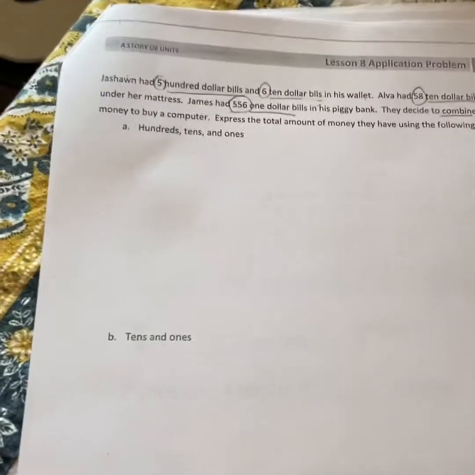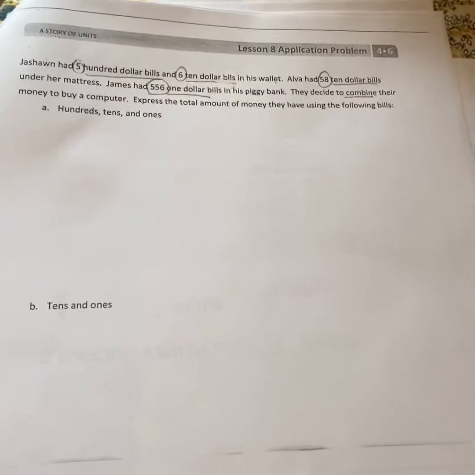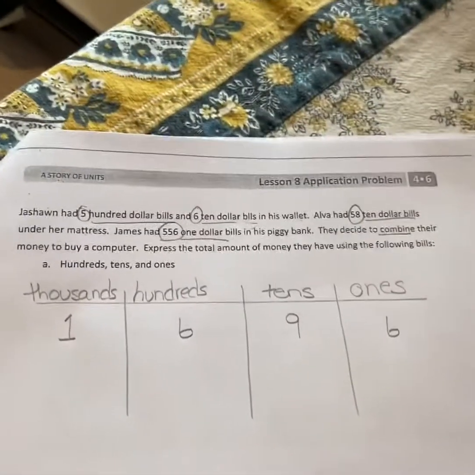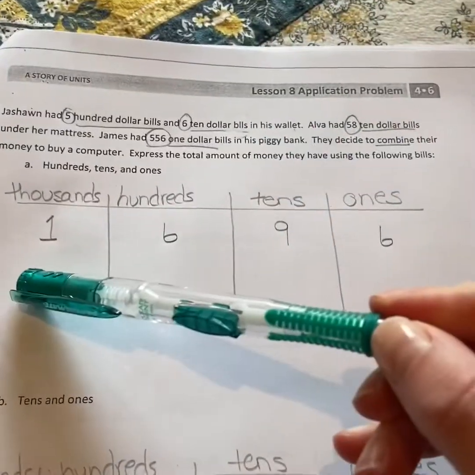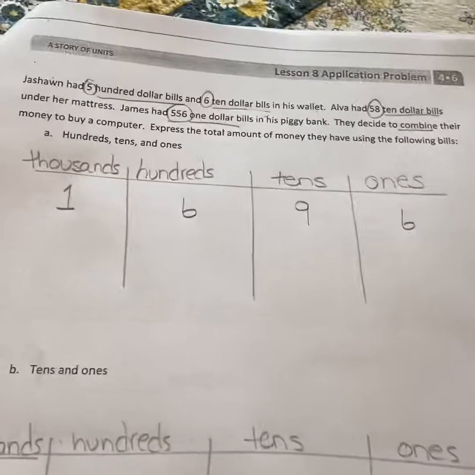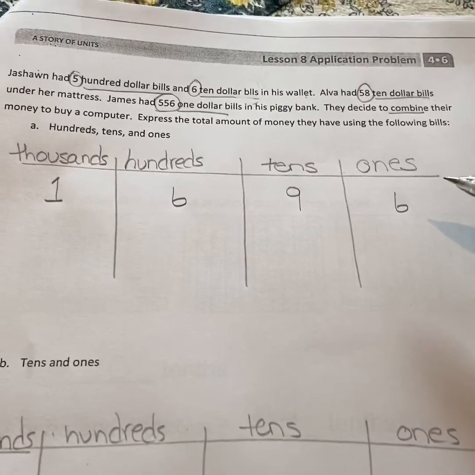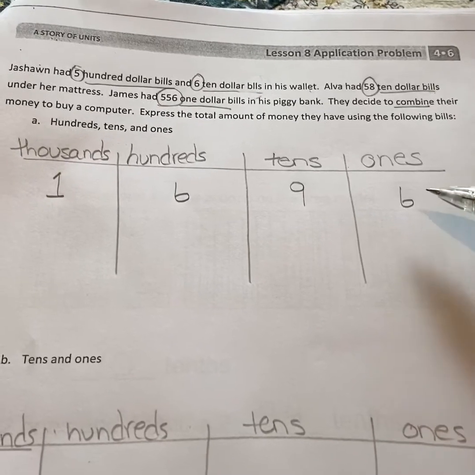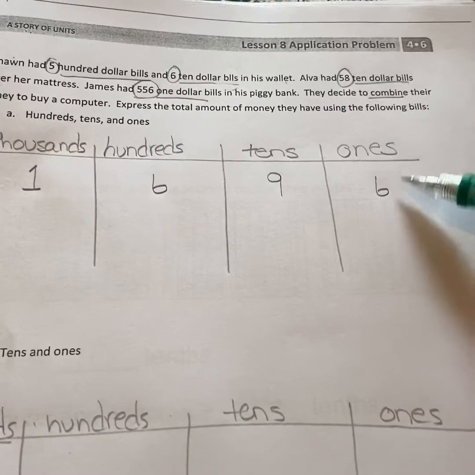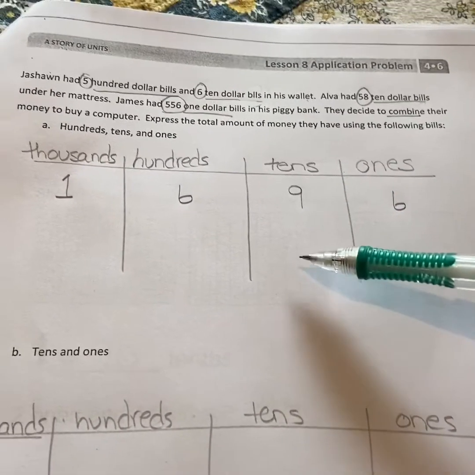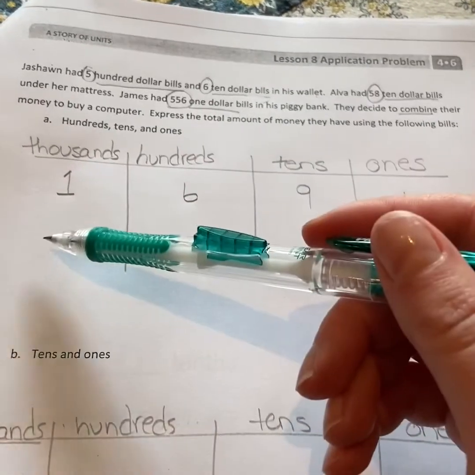So now we need to figure out what that value is in all these different units. So to do this, we're going to start by drawing a place value chart. Okay, I started with the first one here, and I drew a place value chart that goes up to the thousands because when we added, we got a number up to the thousands. And I filled in our number 1,696 into the place value chart. So I have 6 ones, 9 tens, 6 hundreds, and 1,000.